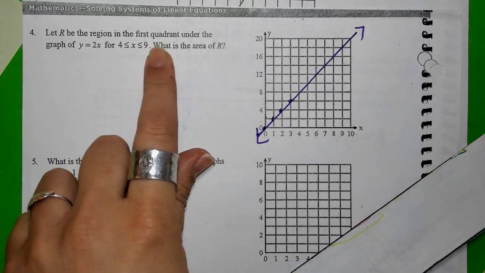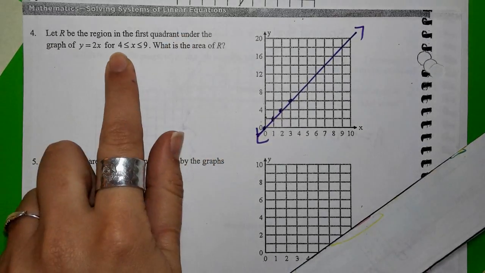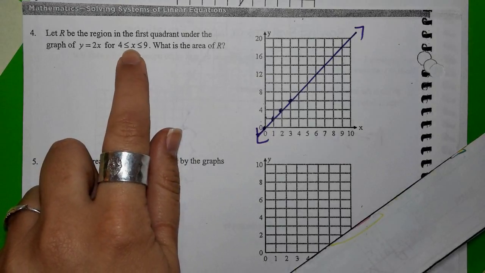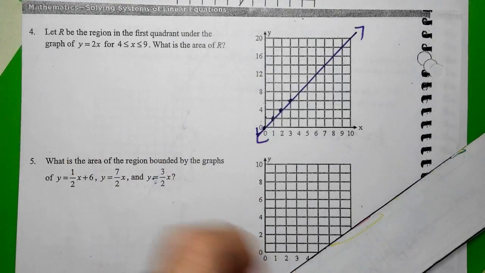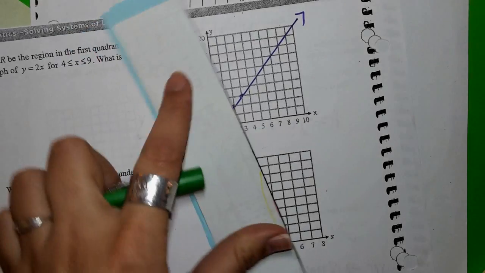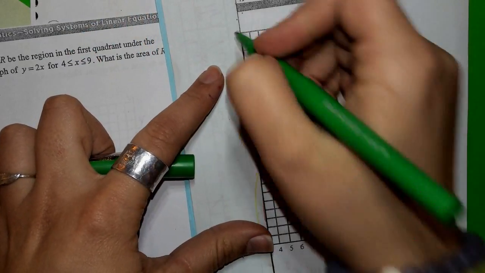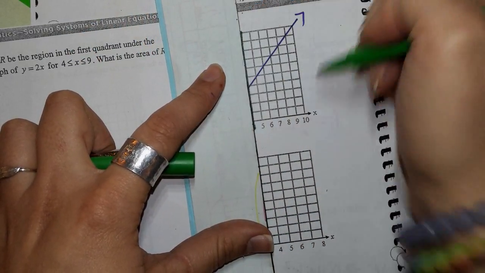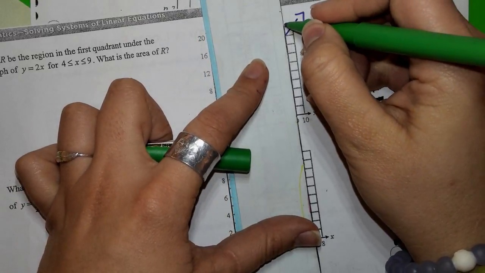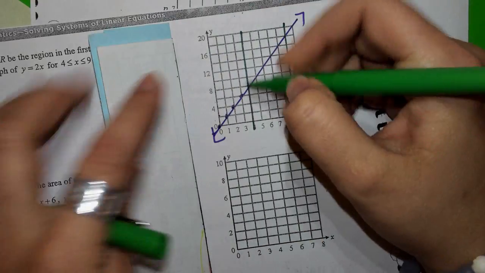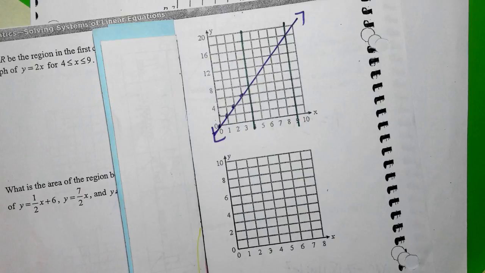And then it says we're trying to find, under the first quadrant for the graph of y equals 2x, for x is greater than or equal to 4. So that means we're going to put a line at 4. And x is less than or equal to 9. So I'm going to put a line at 9.